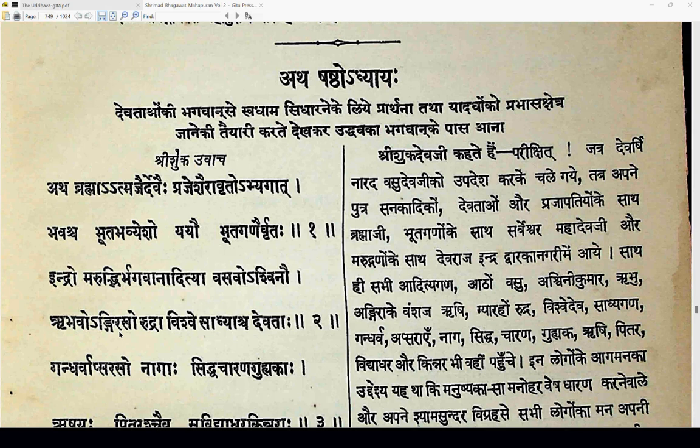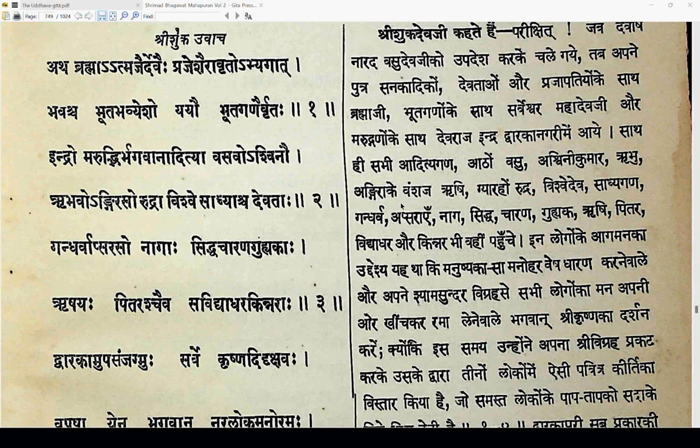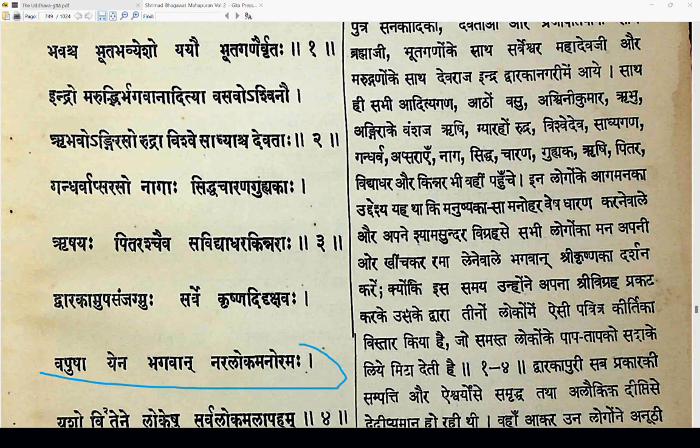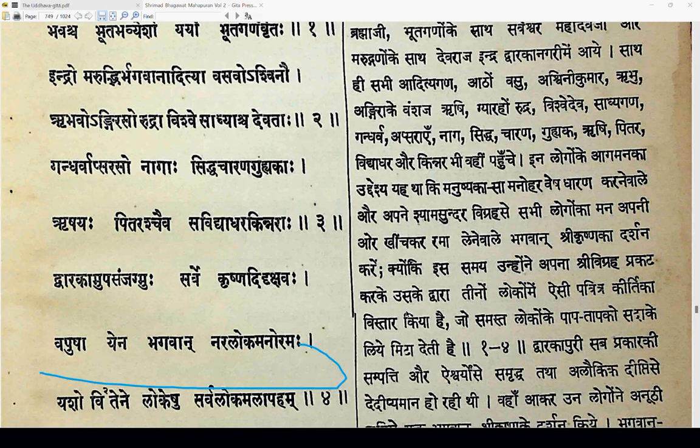Indro Marudbhir Bhagavan Adityavaso Nashvino Rubhavo Angiraso Rudra Vishve Sadhyasya Devata, Gandharvapsarso Naga Siddhacharana Gushyakaha, Rushaya Pitarashchaiva Savidyadhara Kinnaraha. Tepi Kim Kurvan Dwarakam Upasanjagmuhu Sarve Krishna Didrakshavaha Vapusha Ena Bhagavan Naraloka Manoramaha Yasho Vitene Lokeshu Sarvaloka Malapaham.